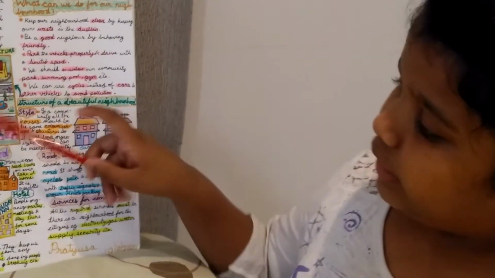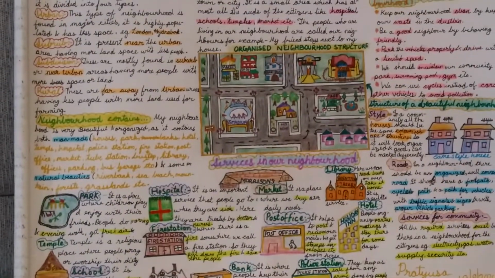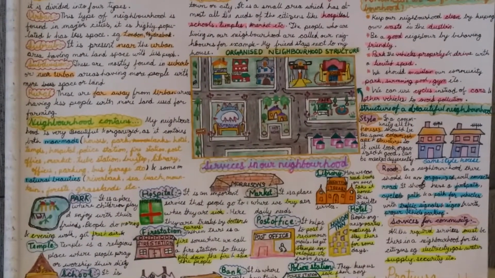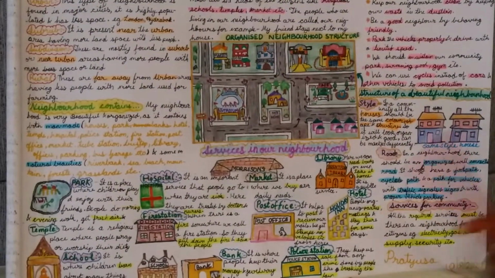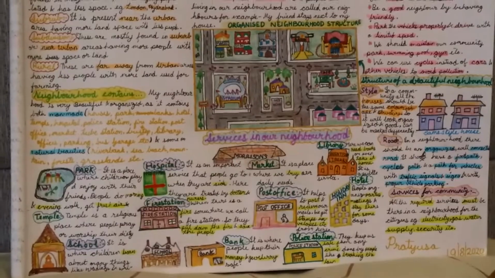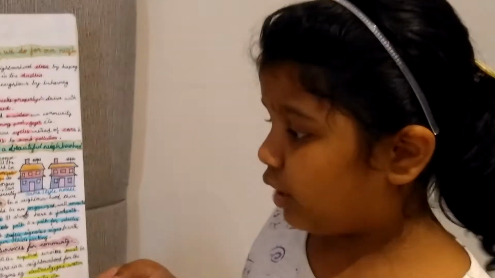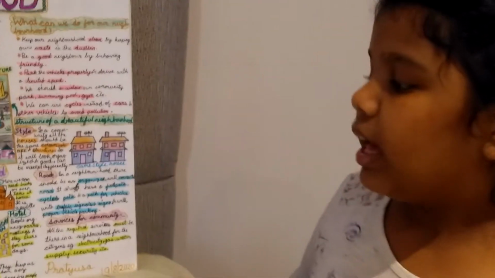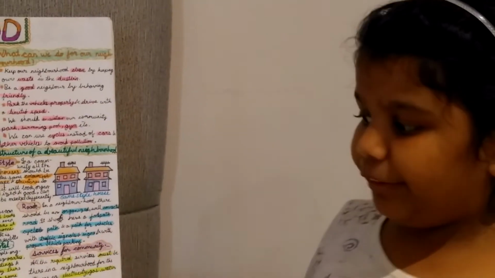Next we'll talk about the market. A market is a place where we buy our daily needs. Post office. The post office is used to post or receive our mails. We get stamps, envelopes, etc. from here.